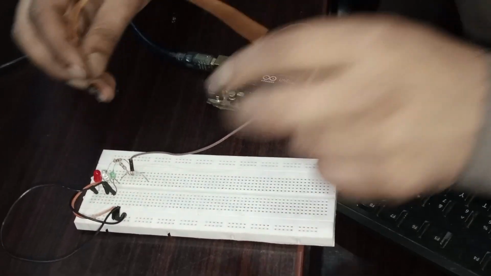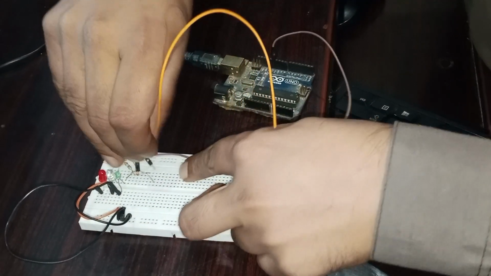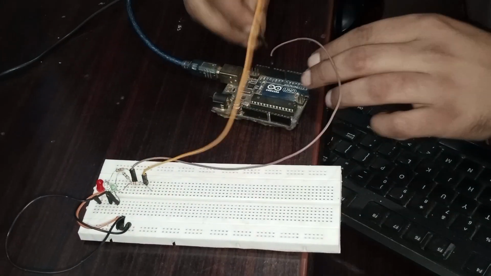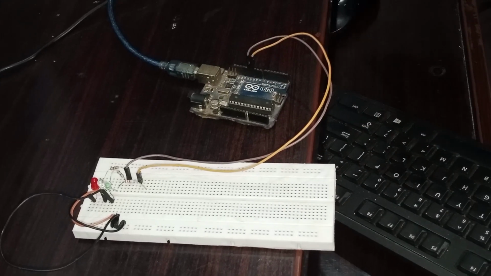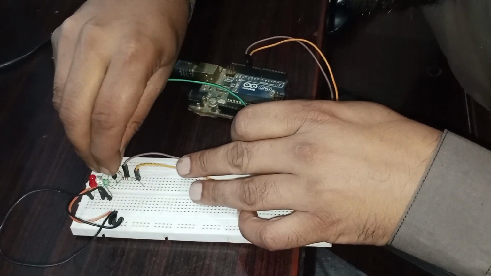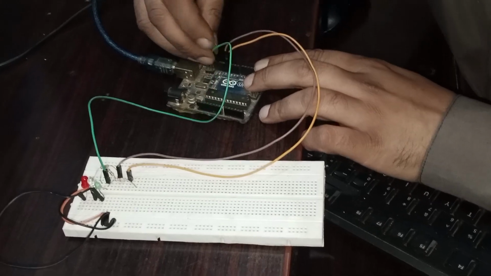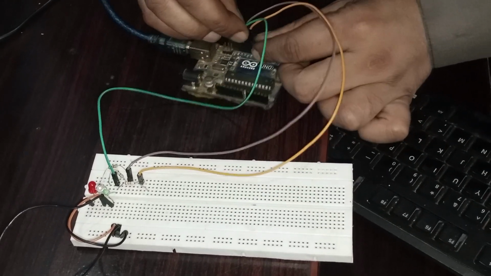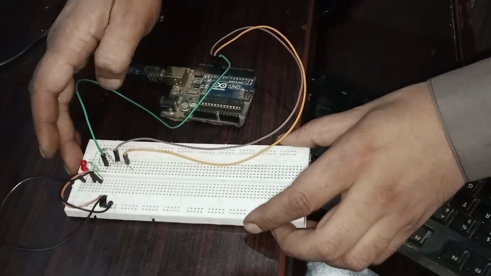Now I'm connecting this amber light to pin number 11, and the green light, I'm connecting it with pin number 10. Now the interfacing is done, right?